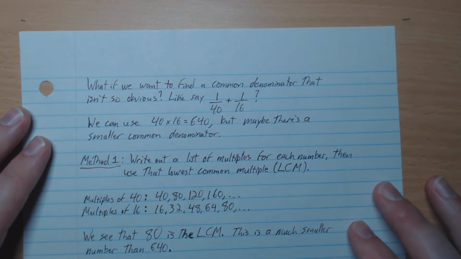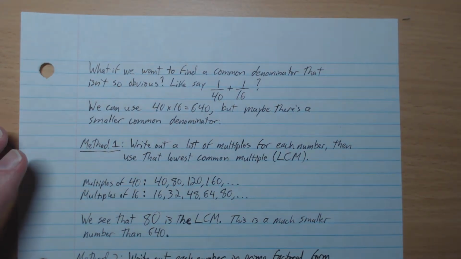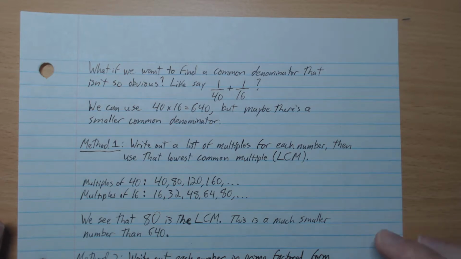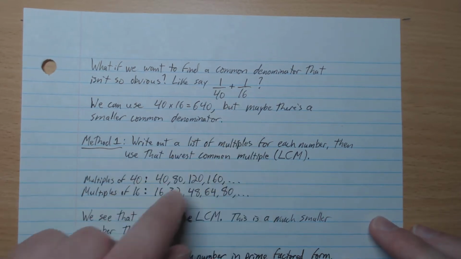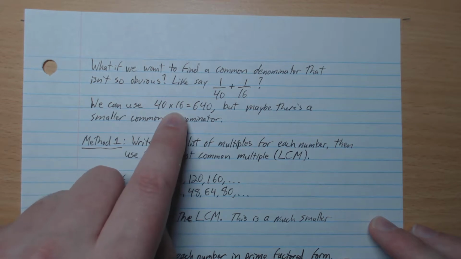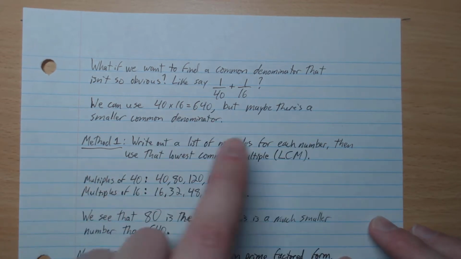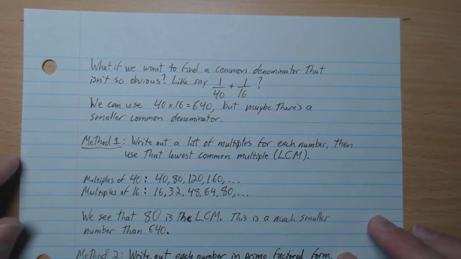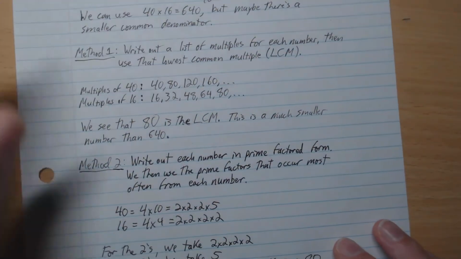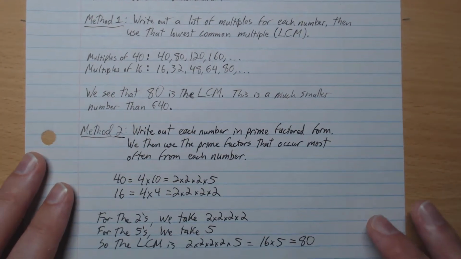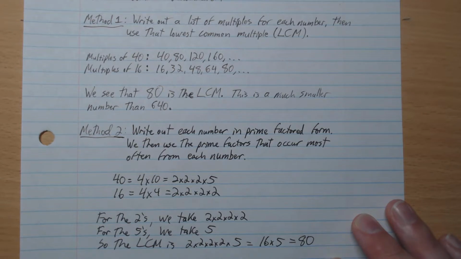So here, what happens if we want to find a common denominator that isn't so obvious? Like say 1 over 40 plus 1 over 16. We can use 40 times 16 to get 640, but maybe there's a smaller common denominator. So we're going to look at two methods here to get that common denominator. And we're going to look for the lowest common multiple.